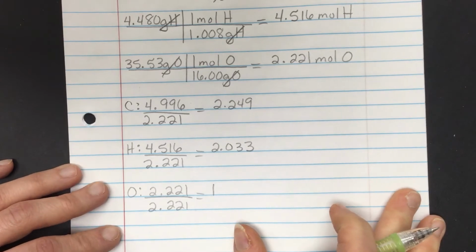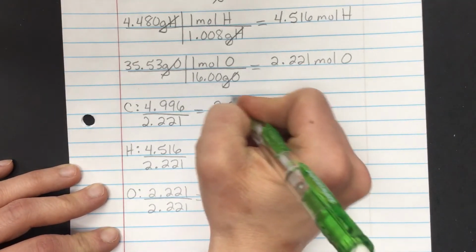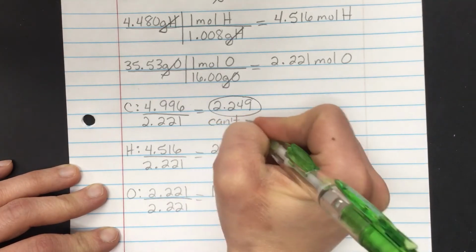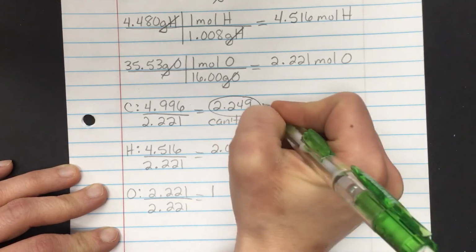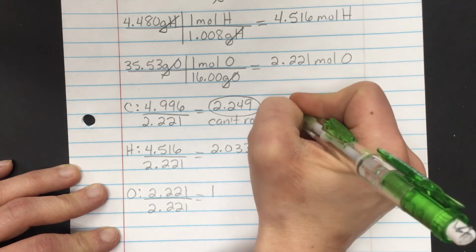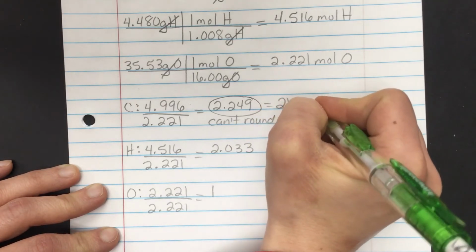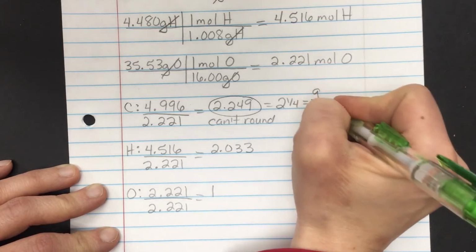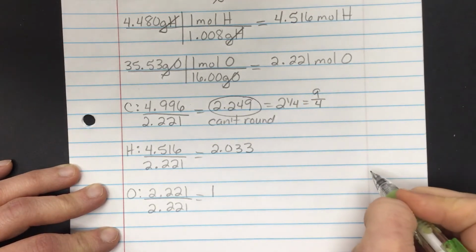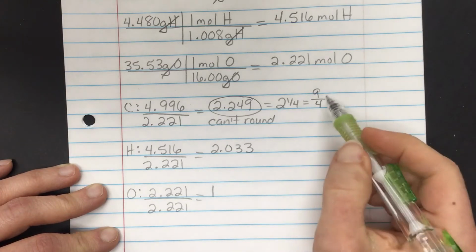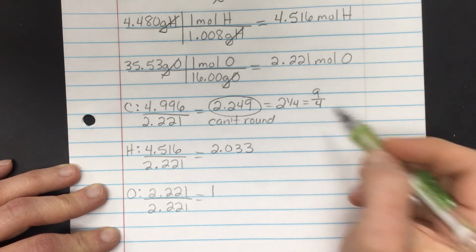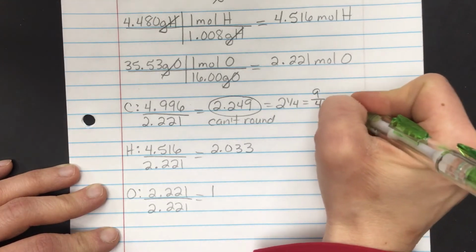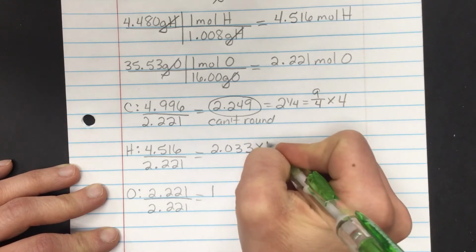Now looking at these, I cannot round this number. But this number is the same as 2 1/4. When I write that as an improper fraction, I get 9/4. So to get rid of that denominator, I multiply all of these by 4.